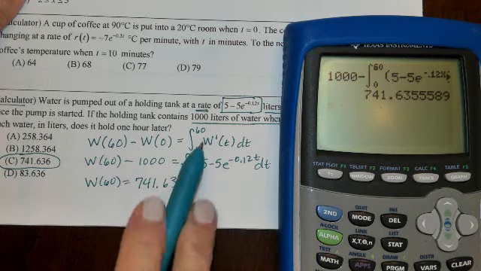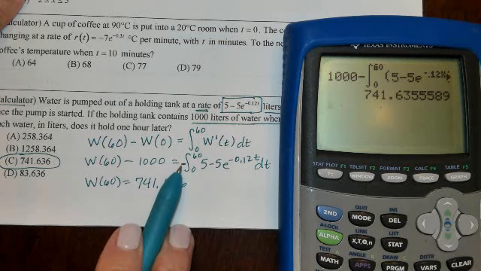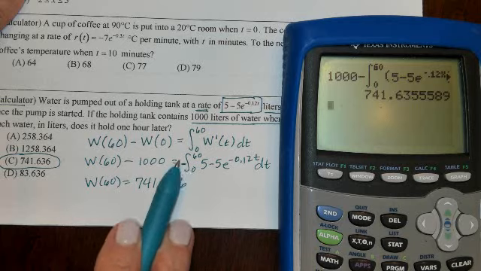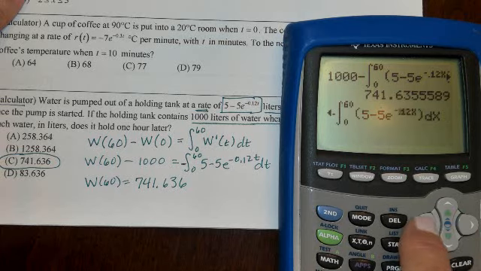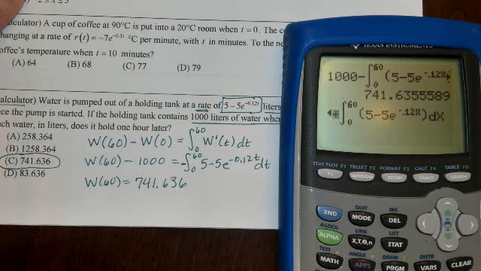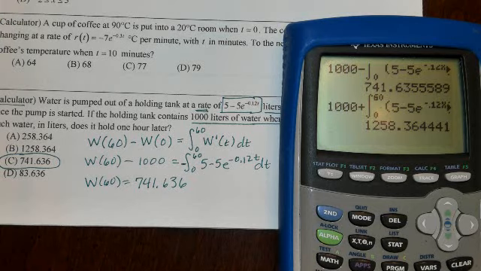Now, what if you didn't catch that? What if you just made that a plus, right? If you didn't make that rate negative. If you had done that, then we would have come all the way over here. This minus out here would have been a plus, right? And we would have gotten this answer, which is one of my selections.